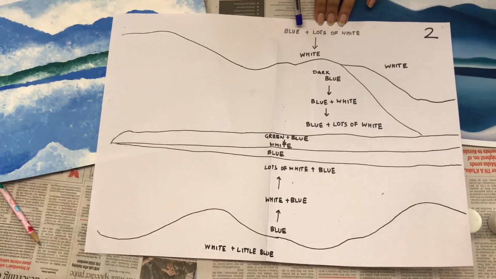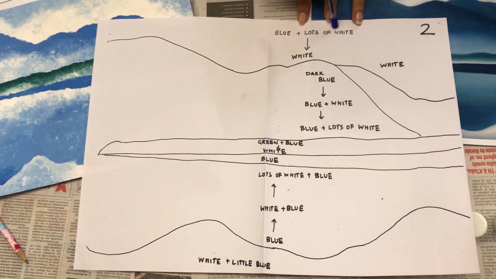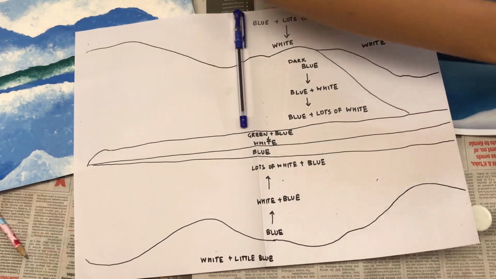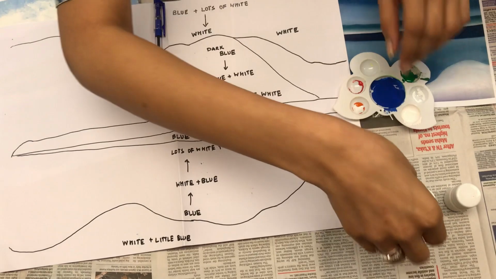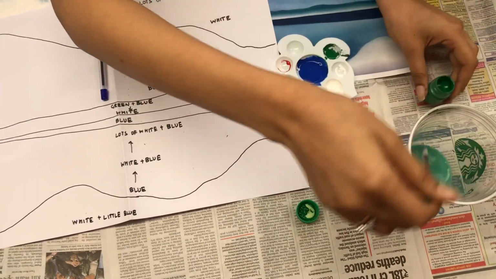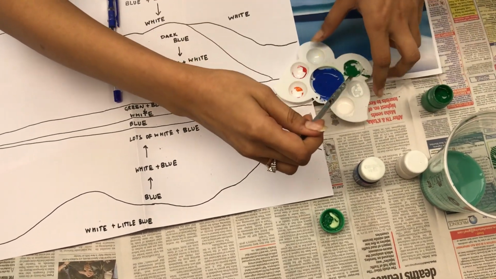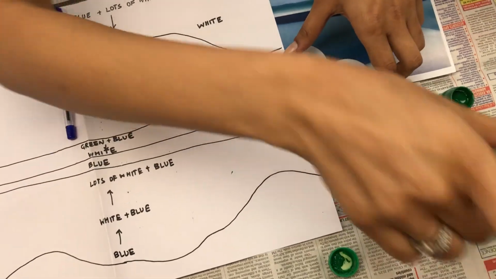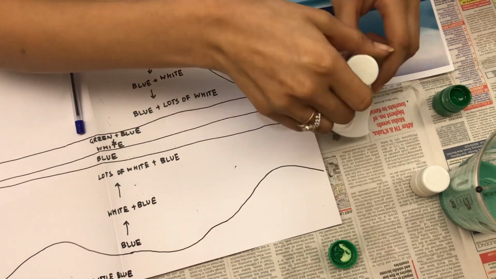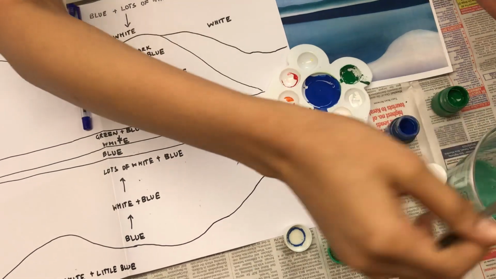So if I have written instructions like blue plus lots of white, then show them how to mix the color. Very, very important. They have to use a brush to remove color. They cannot use their fingers to remove the color. They have to use a brush to remove the color. So, and rag.